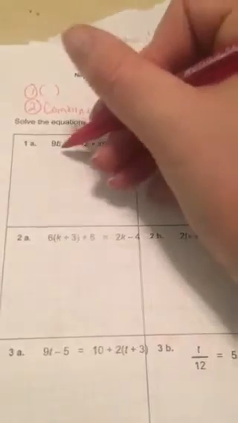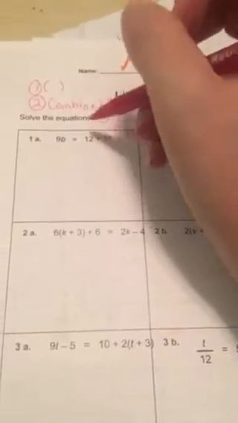And then step 3 would be to move variable to one side. And step 4, solve using inverse operations.